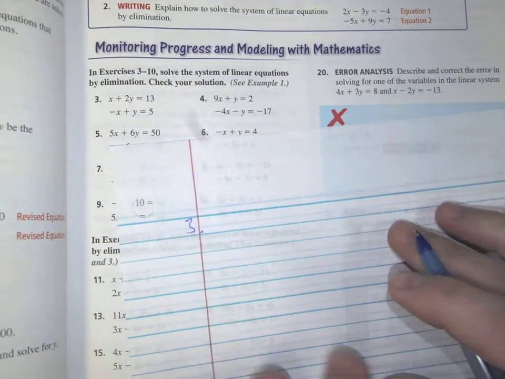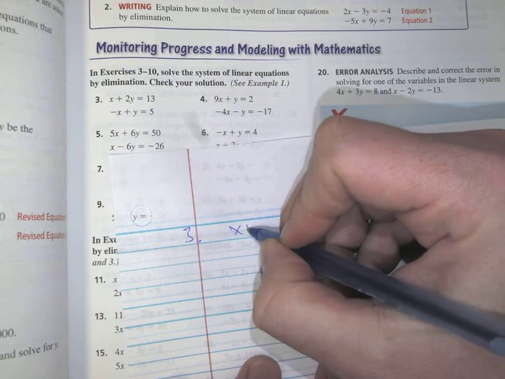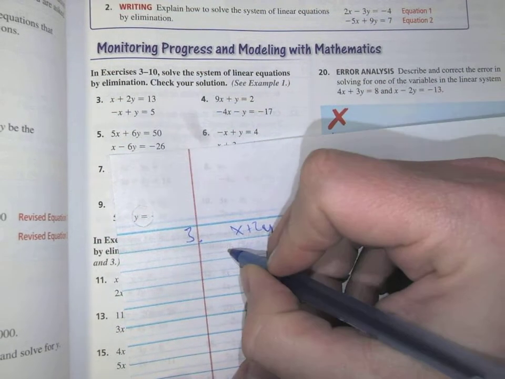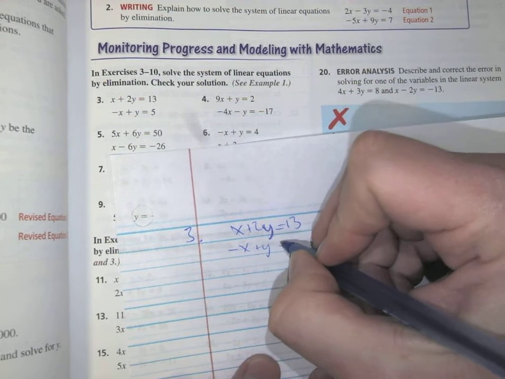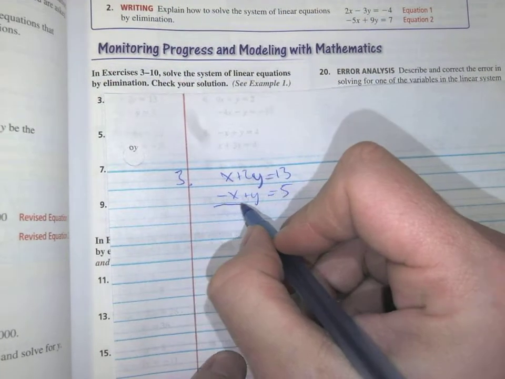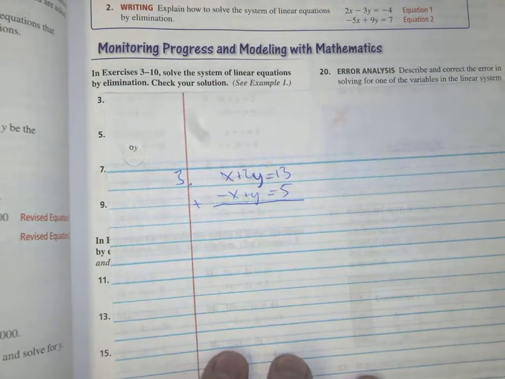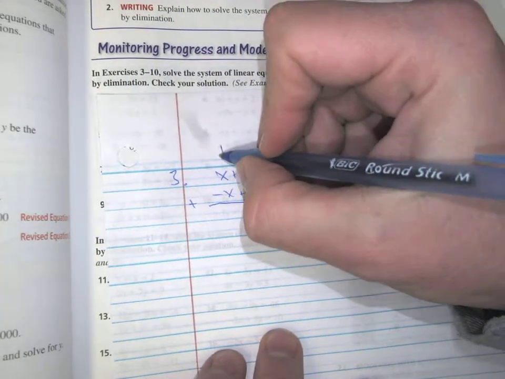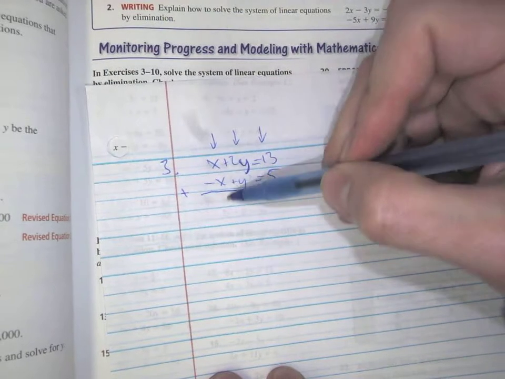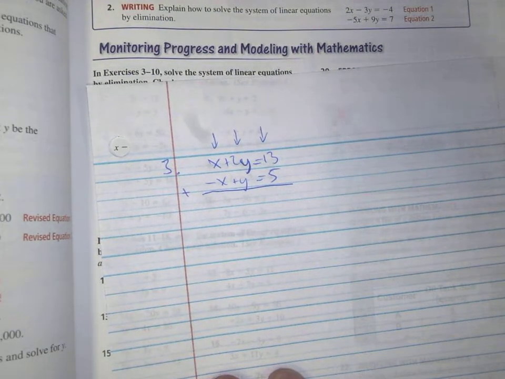That's your first one. Alright, so the cool thing about the first 6 problems is they're already set up for elimination. We're going to add the 2 equations together, which basically just means that we're going to combine down the rows, right? The x's are lined up, the y's are lined up, and the numbers are lined up.